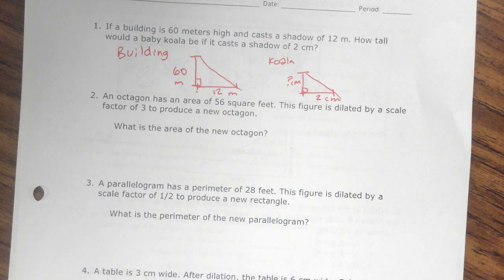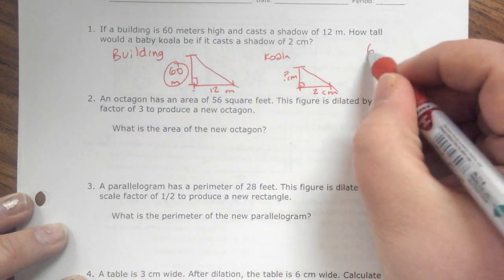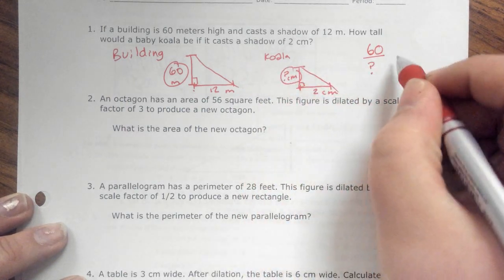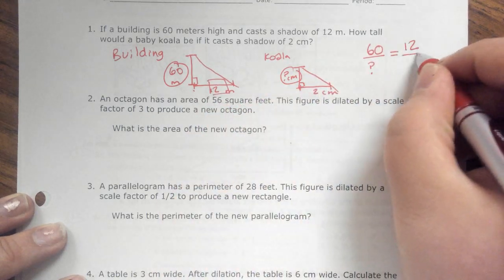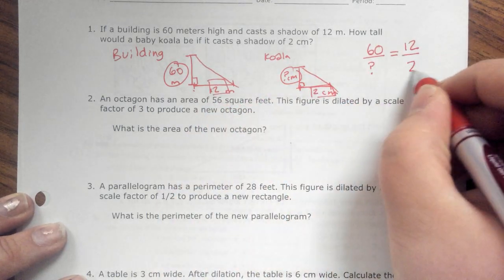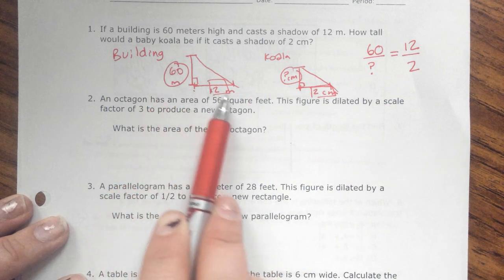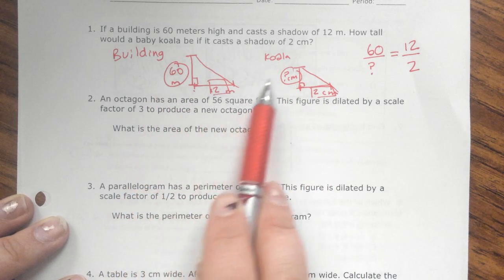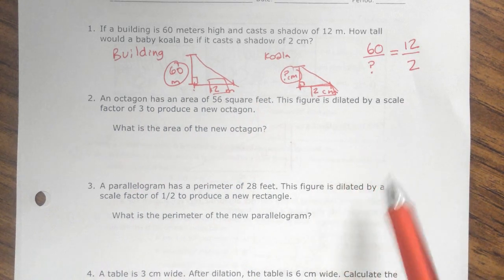So we could say that 60 belongs with the thing I don't know, just like 12 belongs with 2. There's so many different ways you could have set this up. You could have done 60 over 12 is something over 2. You could have done so many different proportions here. They will all get you the same answer.